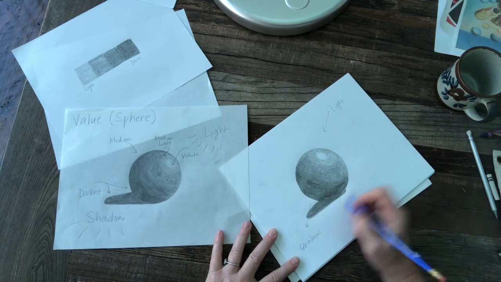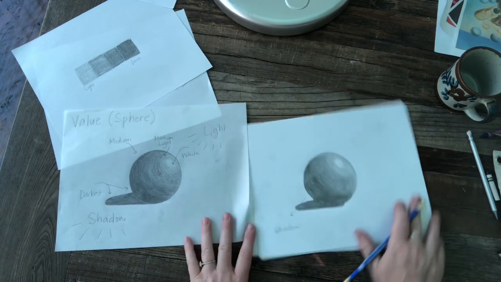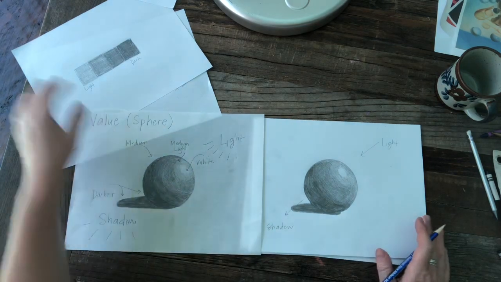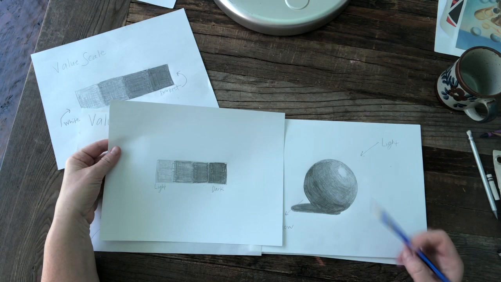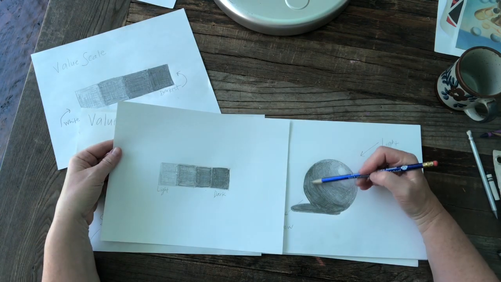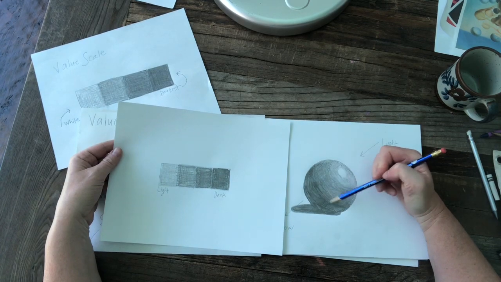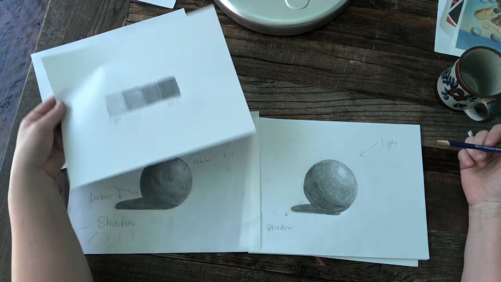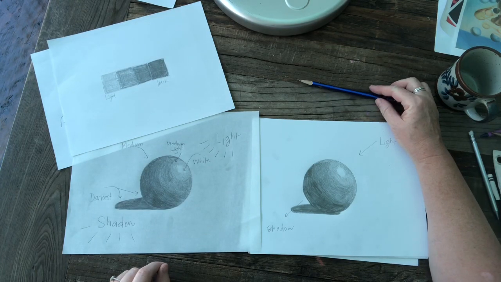Okay, my friends, I think that we have done it. We have drawn a sphere and it looks great. You've learned about how to make a value scale to do the different levels of shading from lightest to darkest on your sphere. And I would love to see what you guys come up with if you want to send it to your teacher.